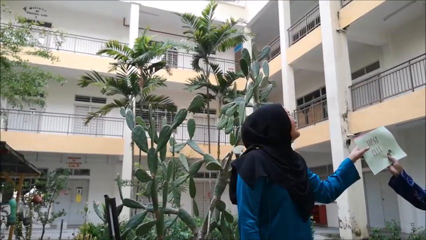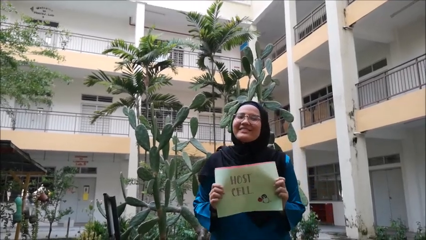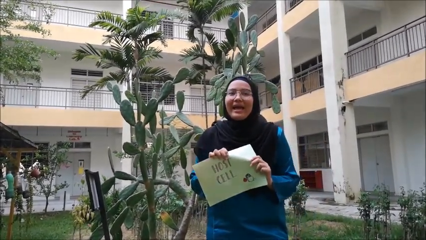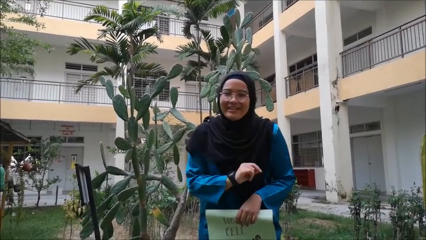So, we go next to host cell. A host cell is a cell that accepts foreign DNA in a cloning vector and allows it to multiply in recombinant DNA. Host cells can be two types, which are prokaryotic cell and eukaryotic cell. Prokaryotic cell, for example bacteria and E. coli. For eukaryotic, yeast or animal cell.